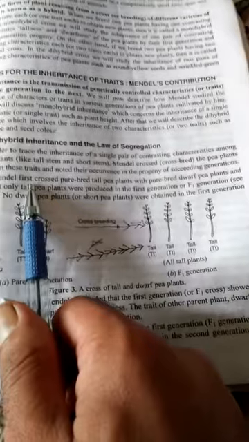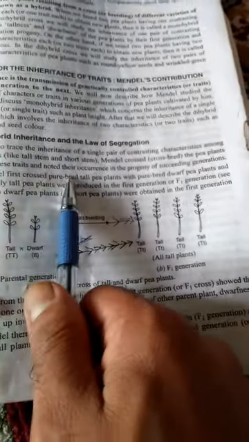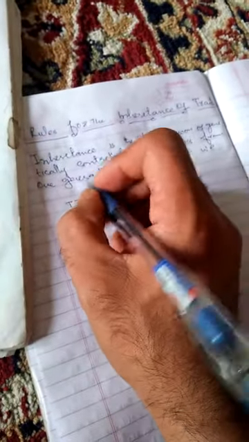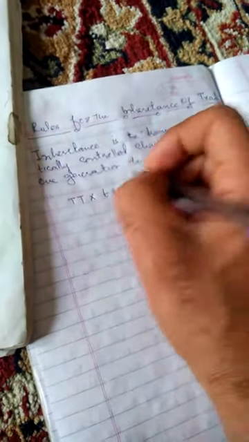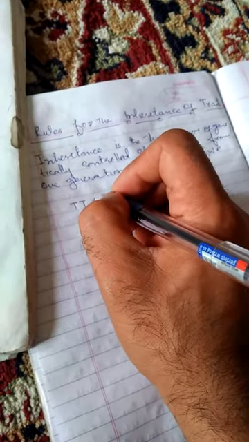Mendel first crossed pure breed tall plants with pure breed dwarf plants.